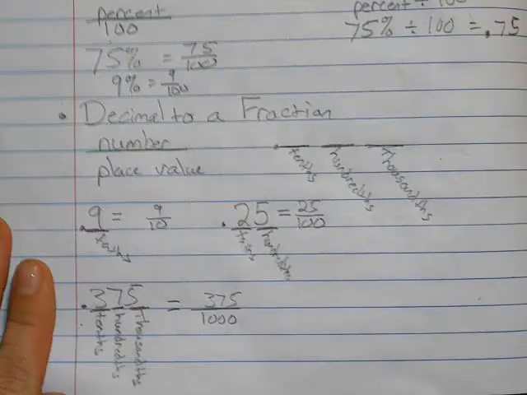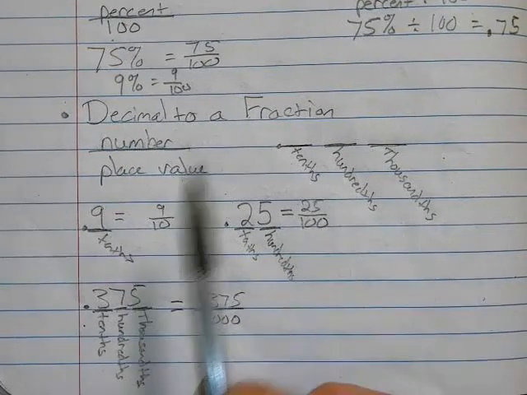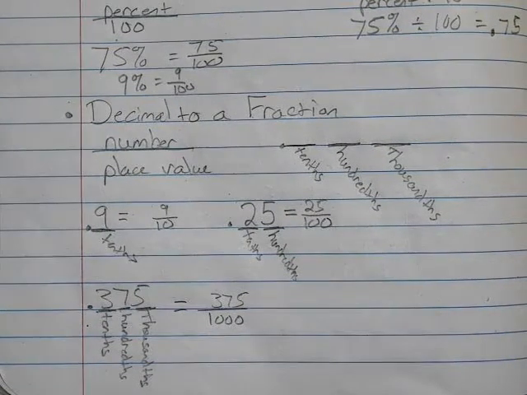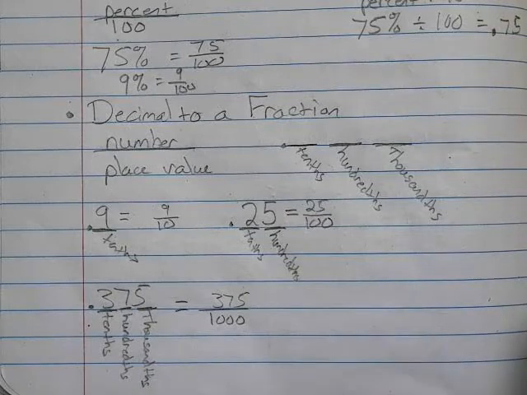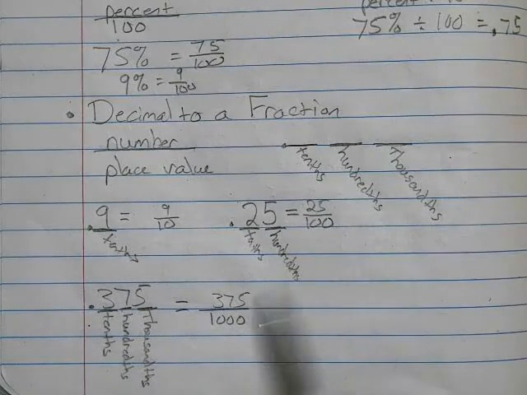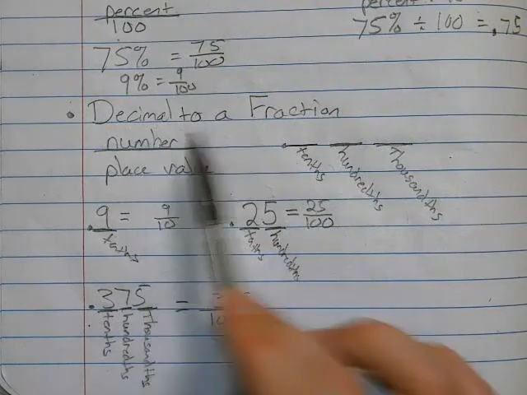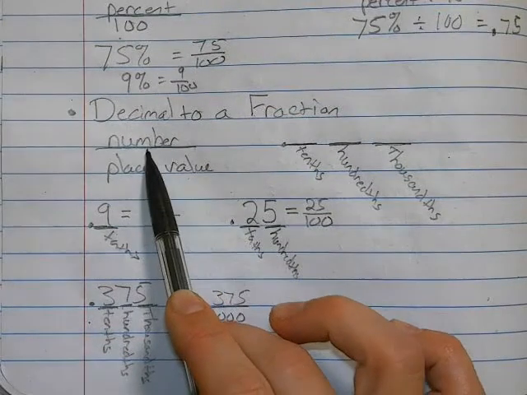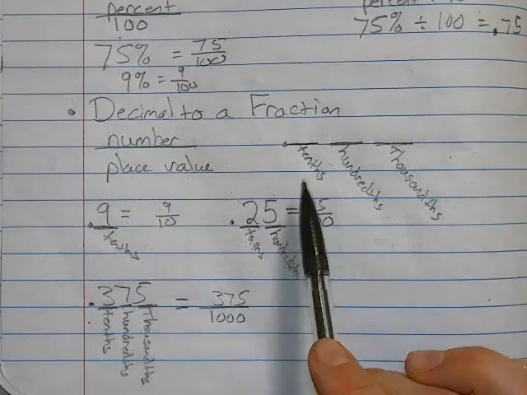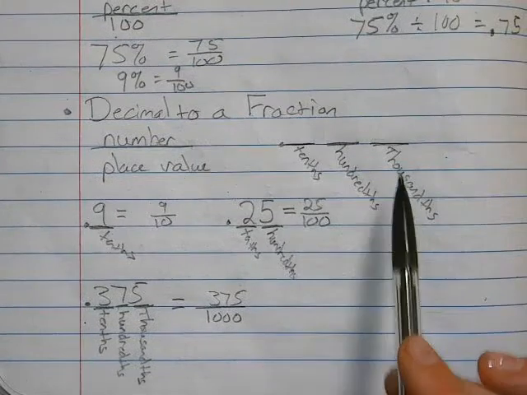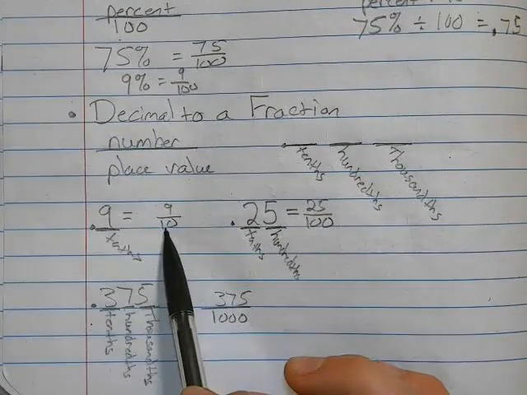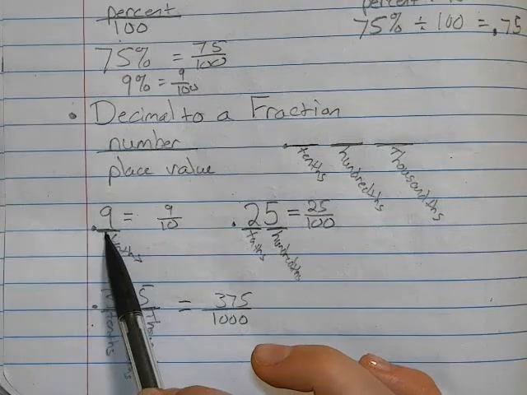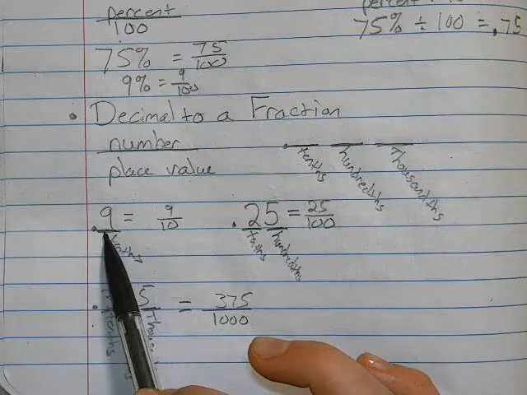Now, the decimal to a fraction. You have to already be given a decimal. Once you have the decimal, then you're able to do the fraction. If they haven't given you a decimal, then don't use this process. So, the decimal to fraction is whatever the number is over its place value. So the place value is tenths, hundredths, thousandths. 0.9. This is in the tenths place. That would be 9/10. If I wanted to make this a percent, I would take 0.9 times 100.